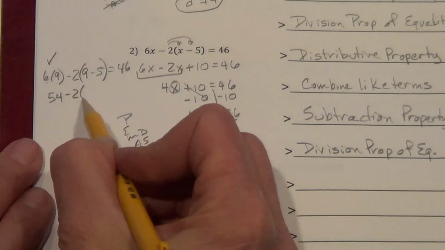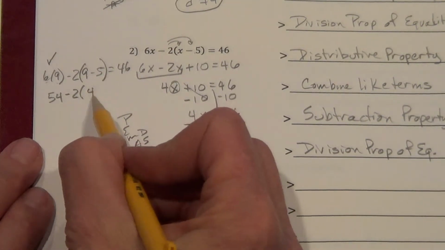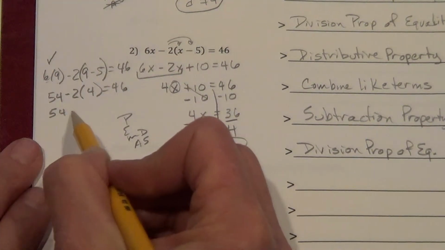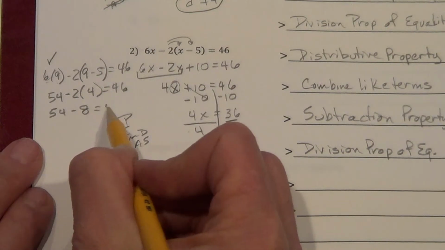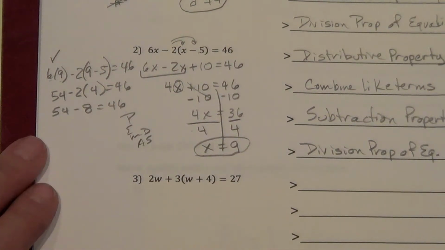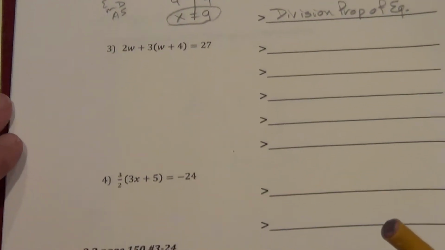Minus 2 times 9 minus 5, which is 4, equals 46. 54 minus 8 equals 46. And if you count that, that is correct. So you've done all your math correctly in getting 9.